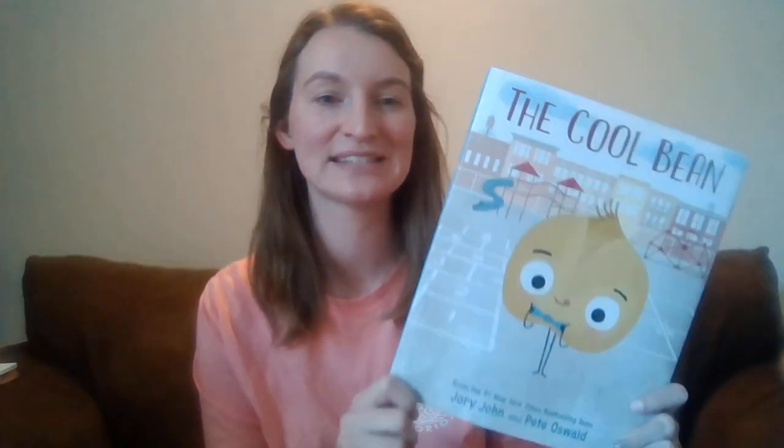All right, guys. That's it for our reading lesson today, but I did want to show you that the books I ordered from Amazon came in. So if you get to join me on Friday for our WebEx meeting, I'm going to be reading The Cool Bean. This is by the same author that wrote The Bad Seed, and this is one of the newest ones, so I'm super excited to read it with you guys.